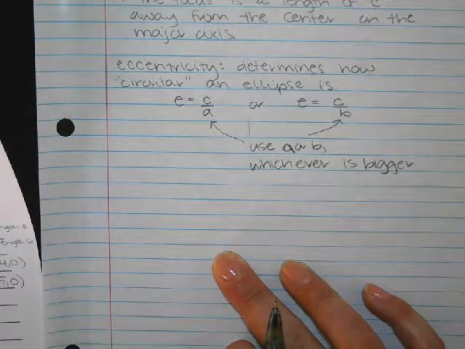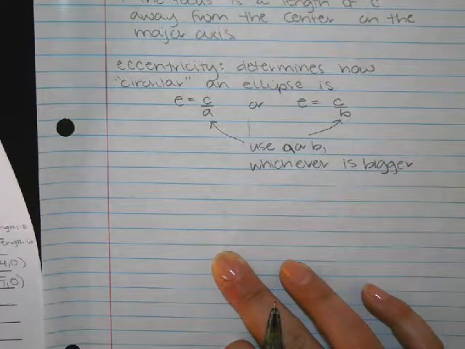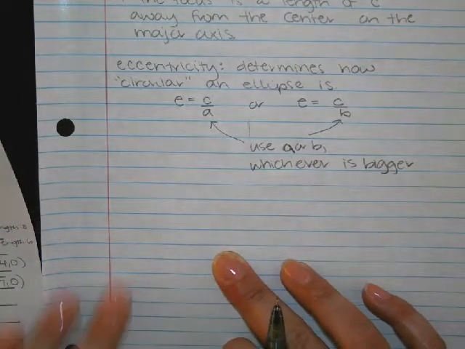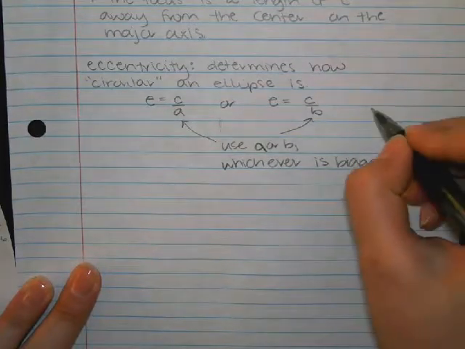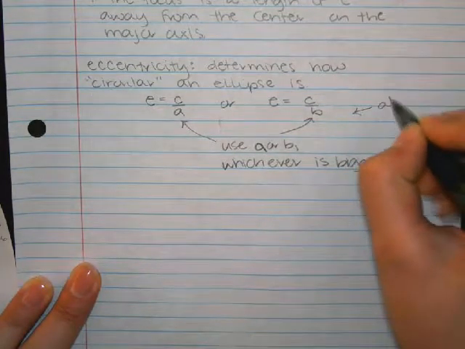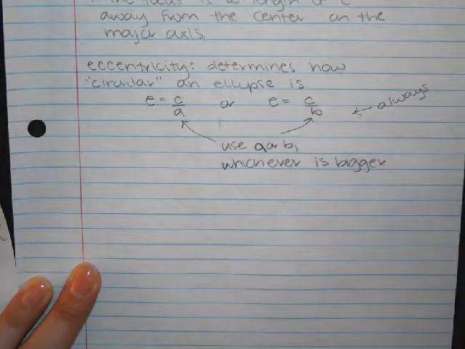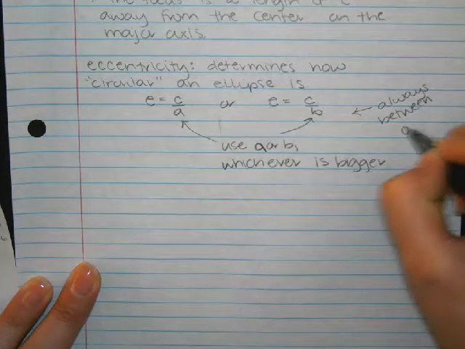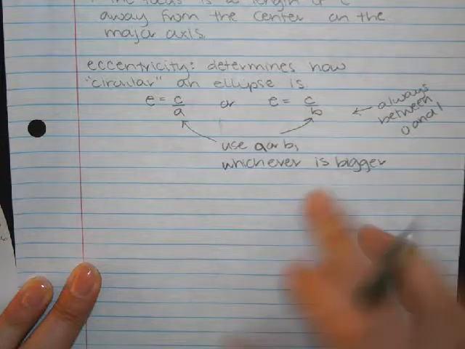So when it's written like that as c divided by a, c divided by b, you're finding a ratio. And so that value that you get for eccentricity is always going to be between 0 and 1.